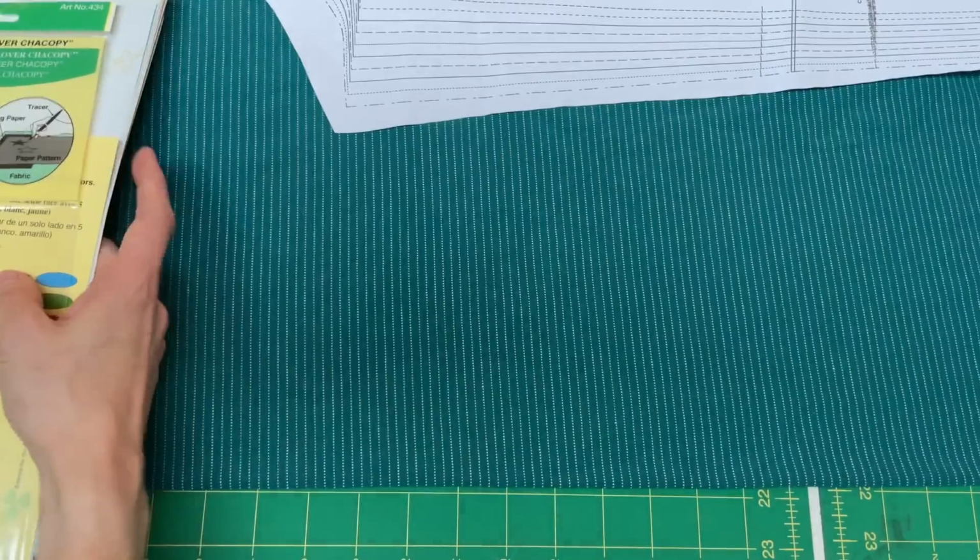If you want to check the fit without actually doing a full-on toile, you can just use the pattern that you've traced for that. And then the other alternative is that you could use the toothed tracing wheel and some carbon paper or dressmaker's chalk paper to trace over the pattern as well.